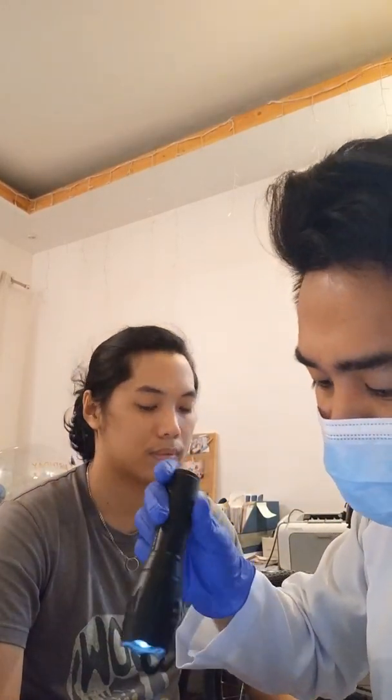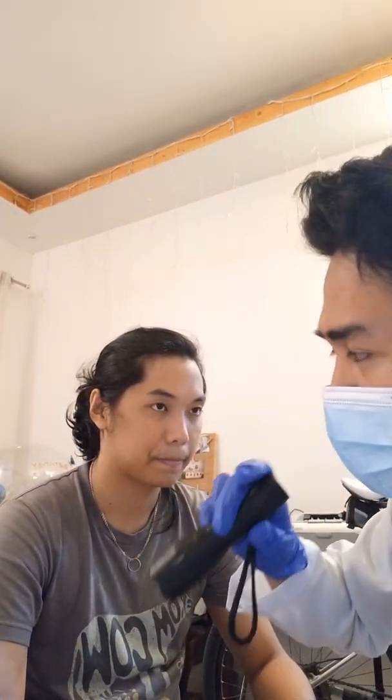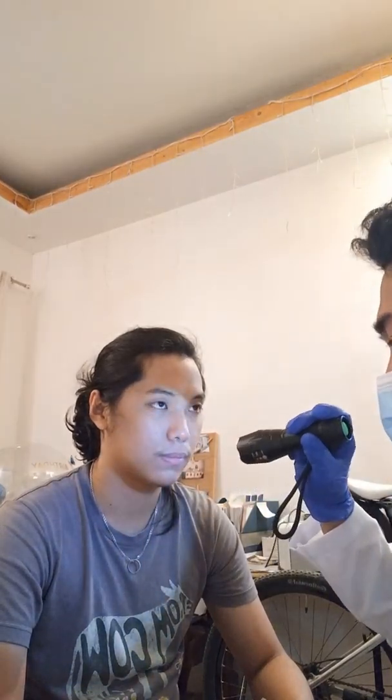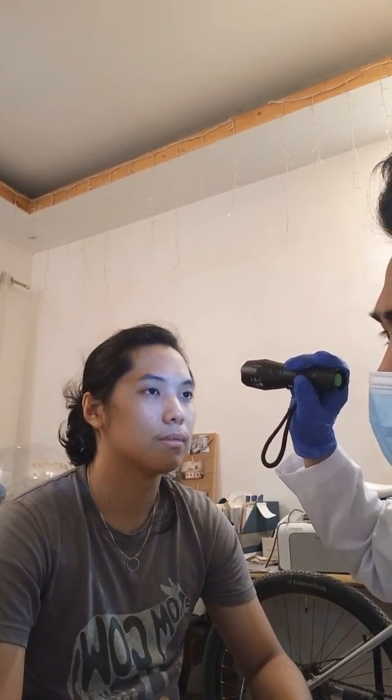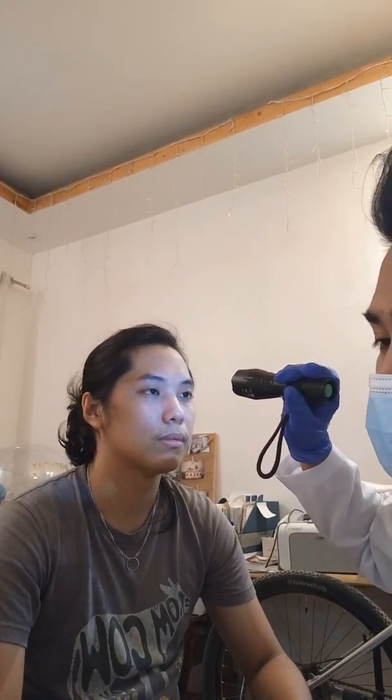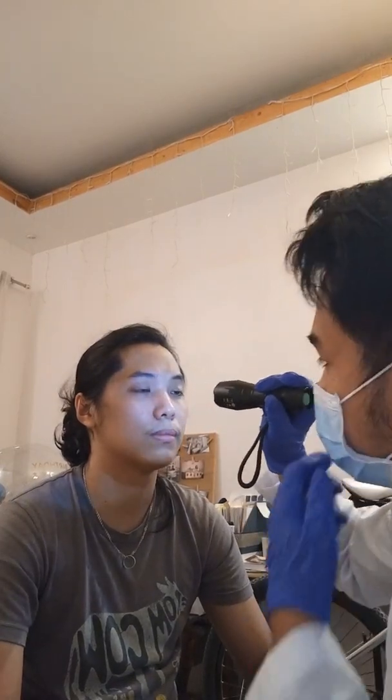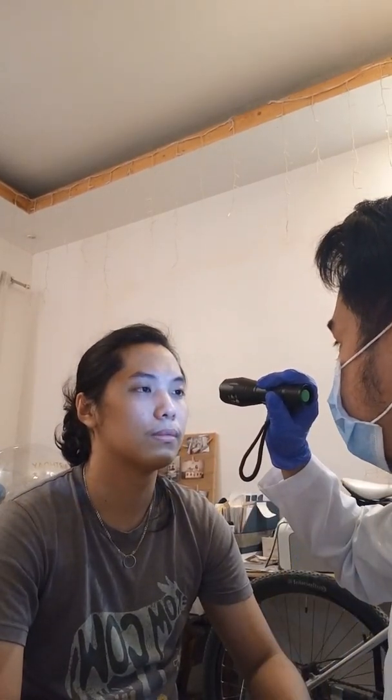Next, we should place the penlight on the nose, facing the nose. The light should reflect on both of the eyes. This is the sign that there is alignment in the eyes. I can observe that there's a reflection on both eyes and on the same spot of the eyes. That basically means the eyes are aligned.